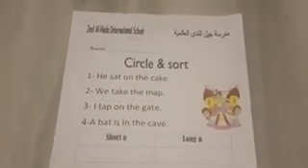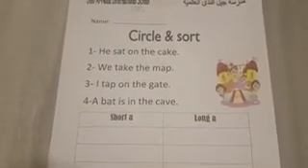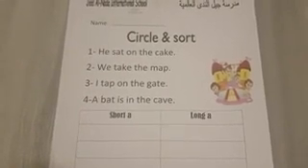Okay, great job, KG3 boys and girls. Now we will go on to do the worksheets. Are you ready? Please bring your worksheet and your pencil and let's start. Okay, KG3, do you have your worksheet ready? Let's go. Let's see what we have to do first. We will have to read the sentences. Then we will circle all the words that have vowel A, short and long. Then we will have to sort them.